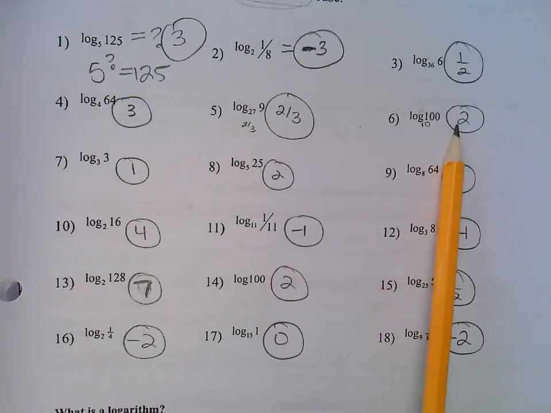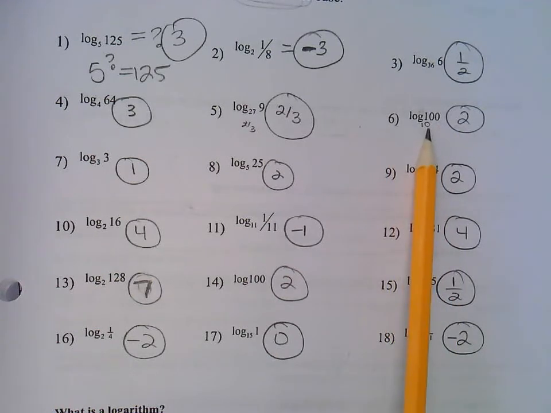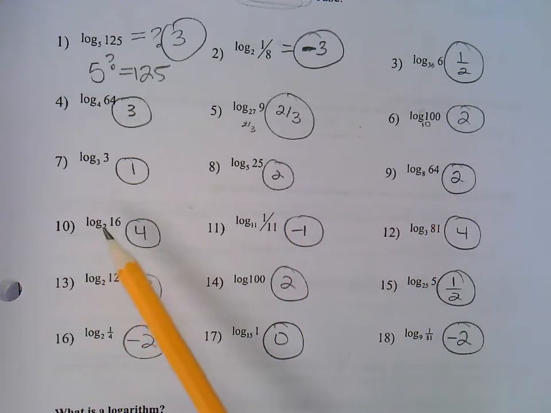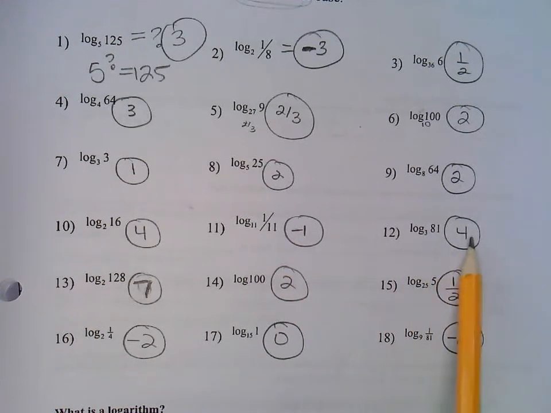This is 10 squared is 100, so common log, they do not write the base of 10. 3 to the first is 3, 5 squared is 25, that one was easy. 2 to the fourth, -1st is the 1/11th, right? 3 to the fourth was 81. This one, did I count that right? 2 to the 7th is 128. Is that what you got? 2 to the 6th, I think, is 64. So 2 raised to the 7th is 128. This again, right, same as number 6. This is the 1/2 power. We're going from 25 down to 5, -2, 0, and -2. So we got those?